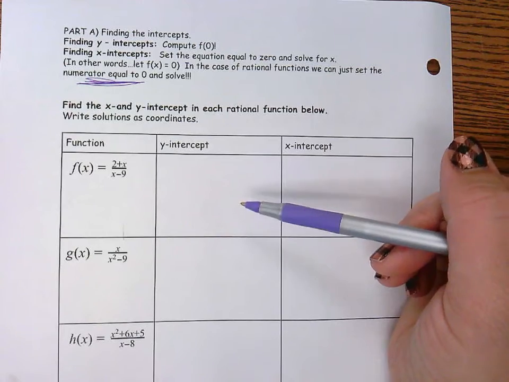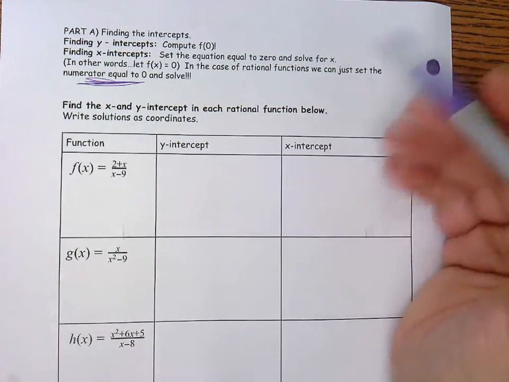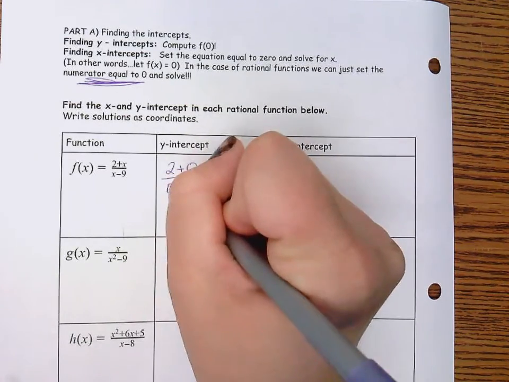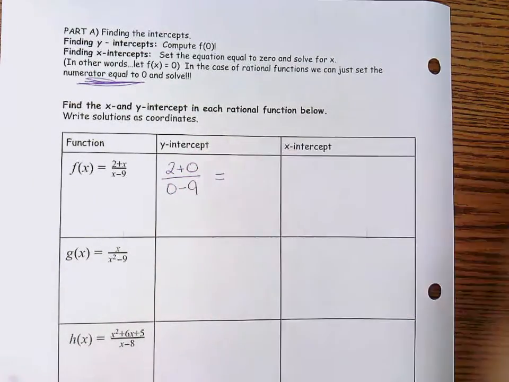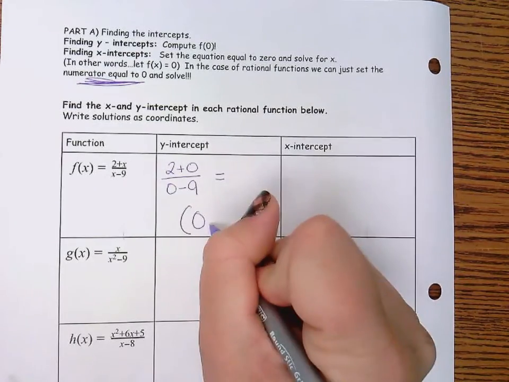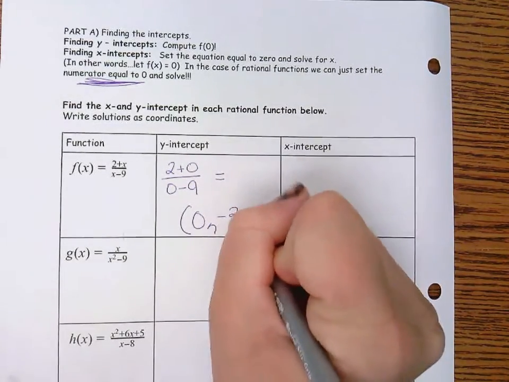The y-intercept, I think, is easier, right? You plug in 0 for x and see what you get. So you get 2 plus 0 over 0 minus 9. What do you get for your y-intercept? Negative 2/9, right? To write a y-intercept, I plugged in 0 for x, and I have negative 2/9 as my y value.